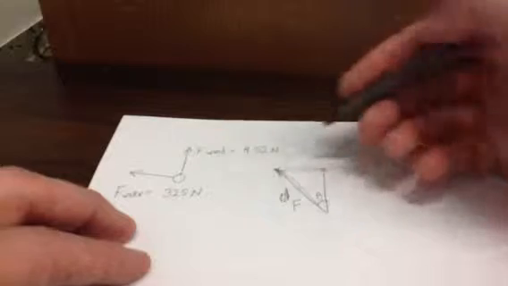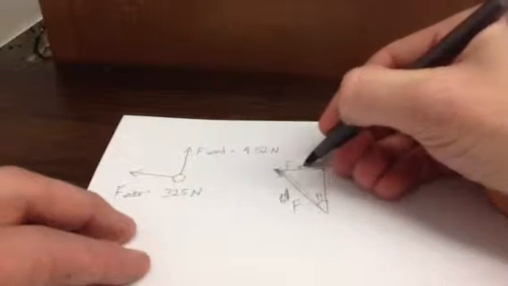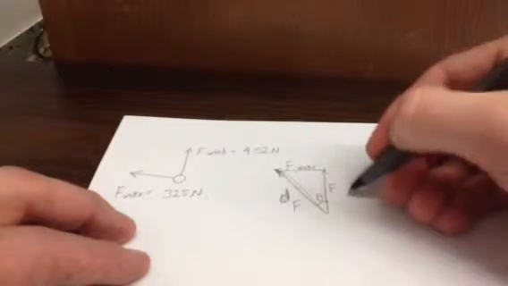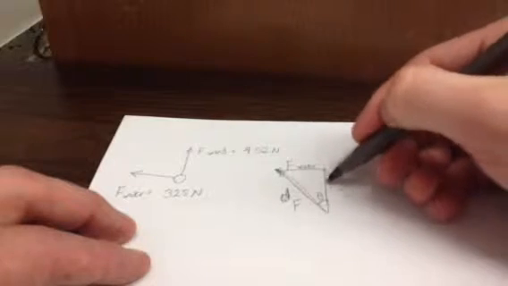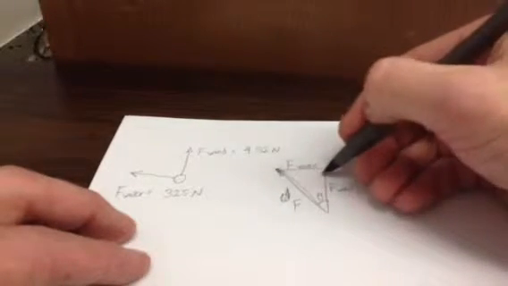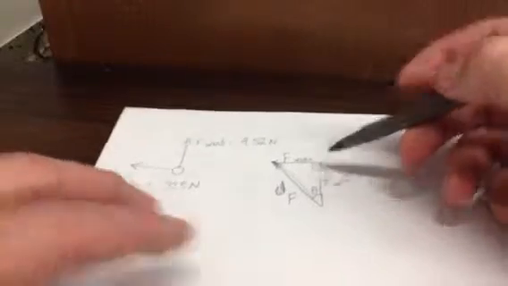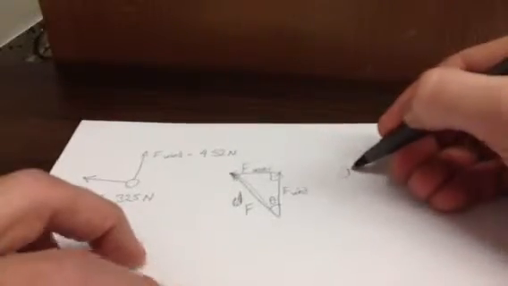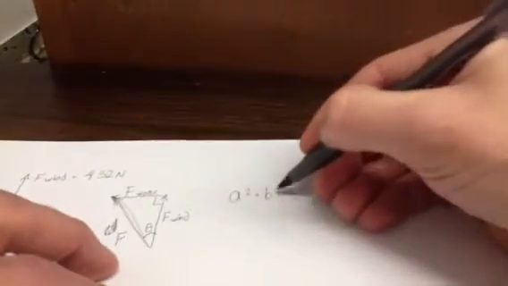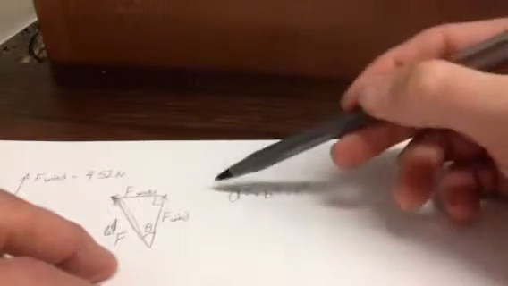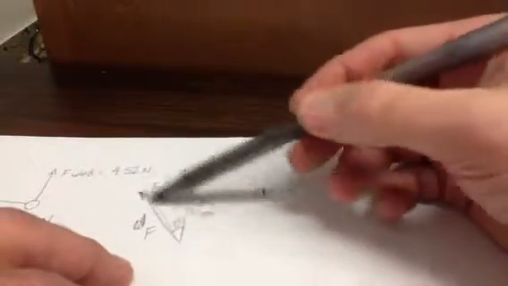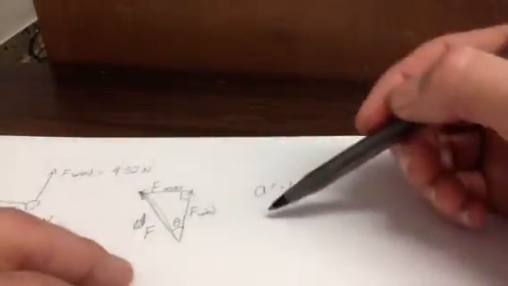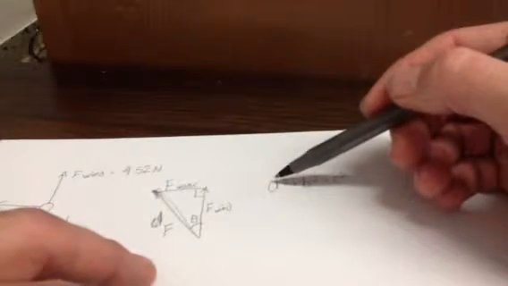Okay, so we know this side, and again that's our force of the water, and we also know this side, which is our force of the wind. Now this forms a right triangle. How do we know that? Because this is directly north, and then this is directly west. So that's a right triangle that we have here. So we can use the equation a squared plus b squared equals c squared, where a and b are just the sides of your triangle, while c is the hypotenuse of the right triangle we formed here, which is our resultant vector force that we're trying to put in place. So that's an equation that will certainly help us here, okay?